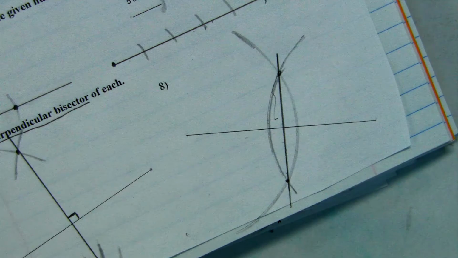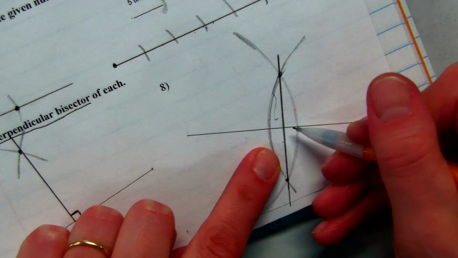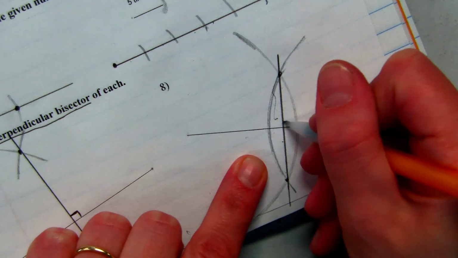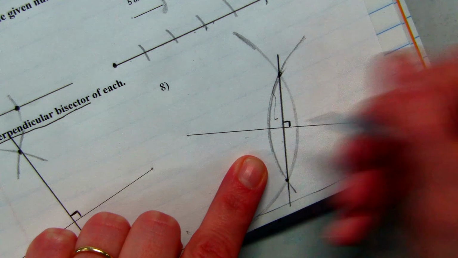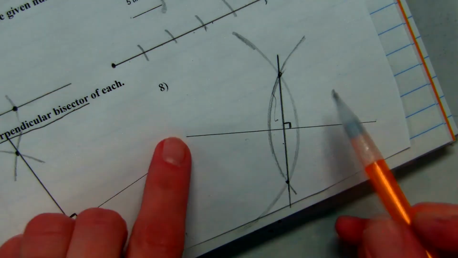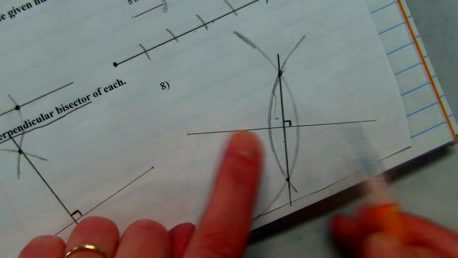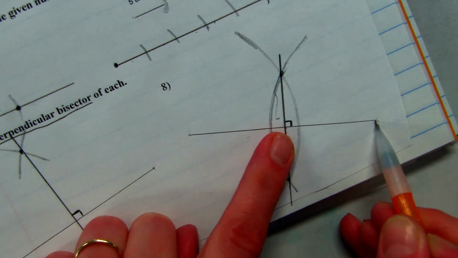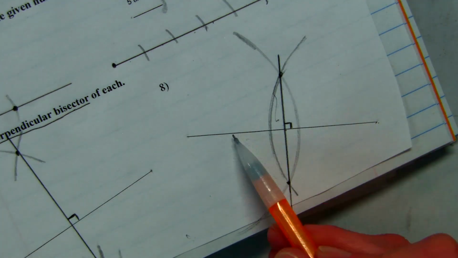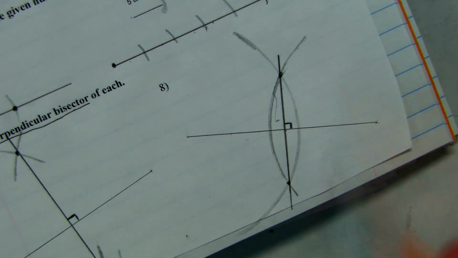And we should be looking for two things. One, does it look like it's perpendicular? Does it look like this is a right angle? And it does. And then it should also look like this piece is equal to this piece. They should be congruent, which is that word we talked about in the beginning. These two segments should look the same.